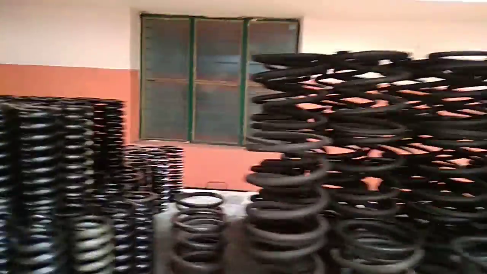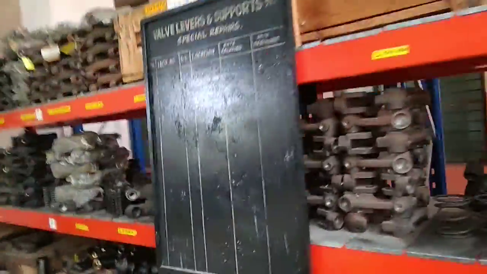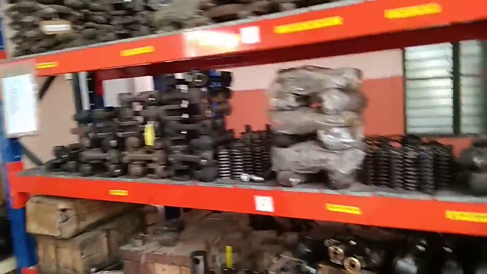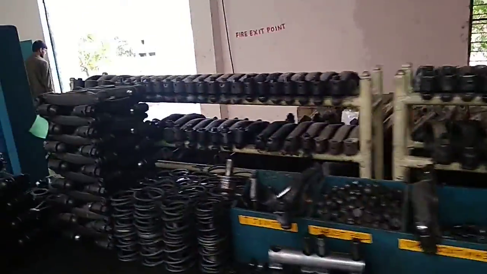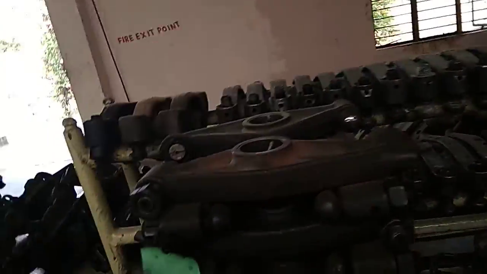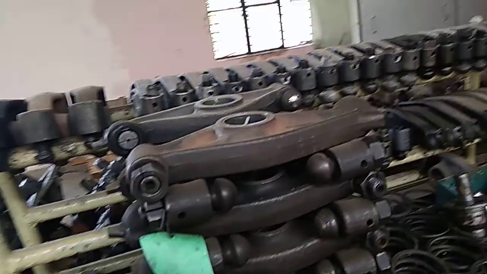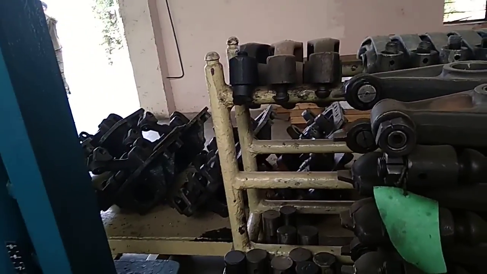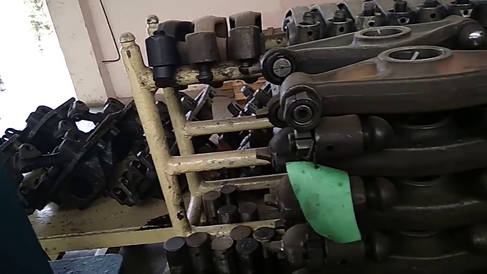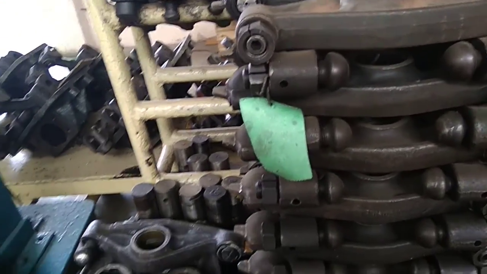So many springs are used in this fuel injection system. These are all used in internal combustion engines. So many parts are available here. You see here, these are the parts, all used in the internal combustion engine. This is for the fuel injection system. They are used upstairs with the rocker arm, right? Yes, this is used with the rocker arm.